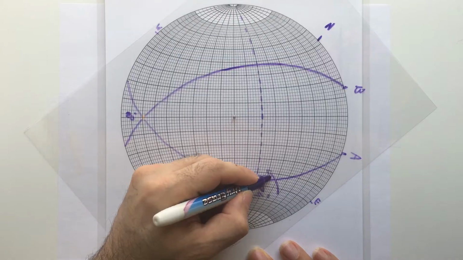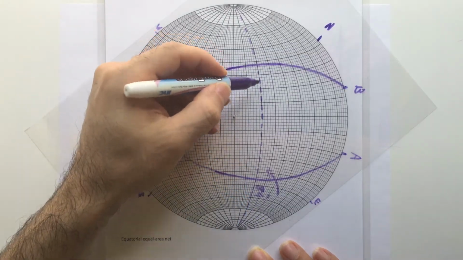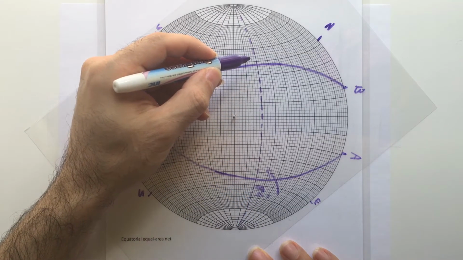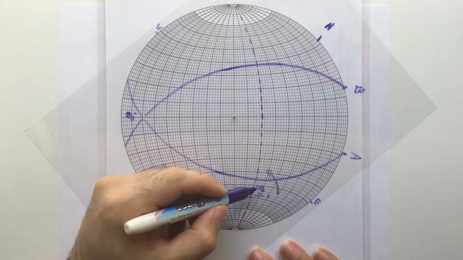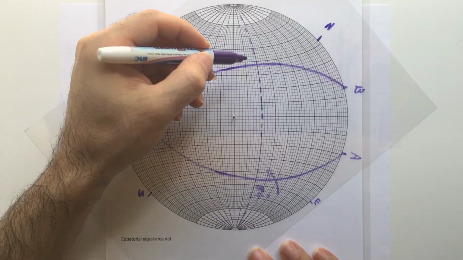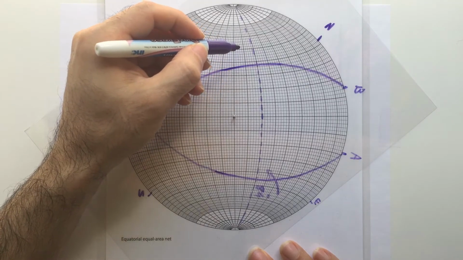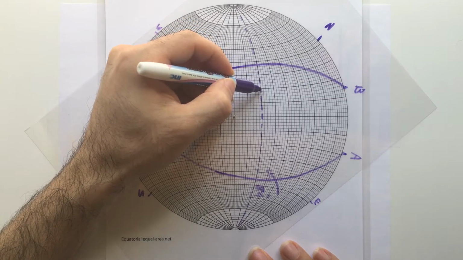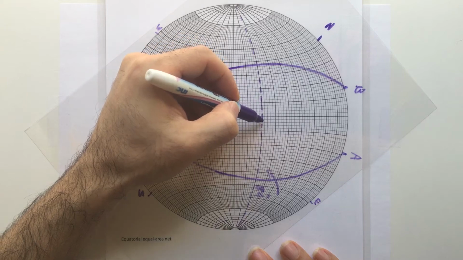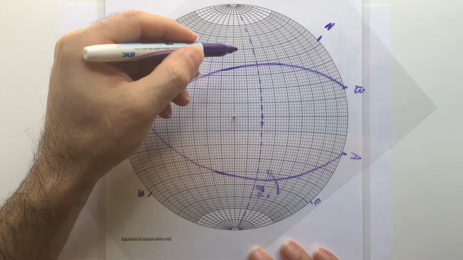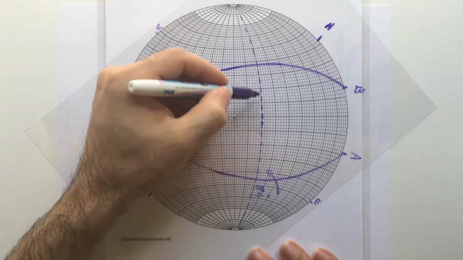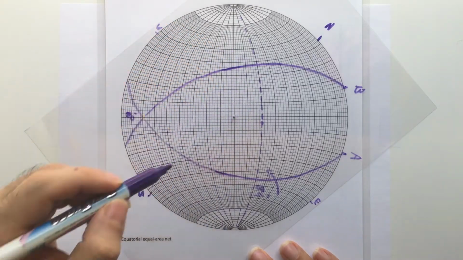You need to divide by 2, so it's going to be 42 degrees. And let's find where 42 is. Again, 8, 18, 28, 38, 40, 42, right? So this is indeed the central point of this angle, 42 degrees.